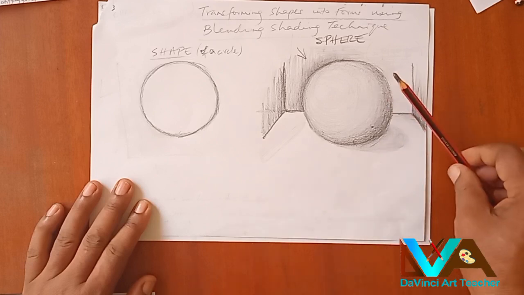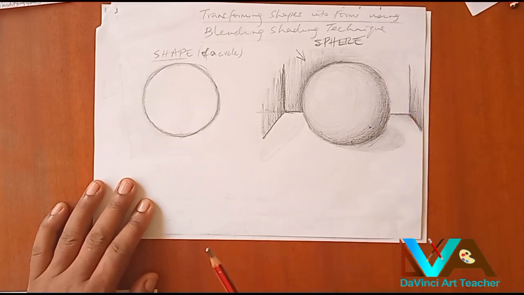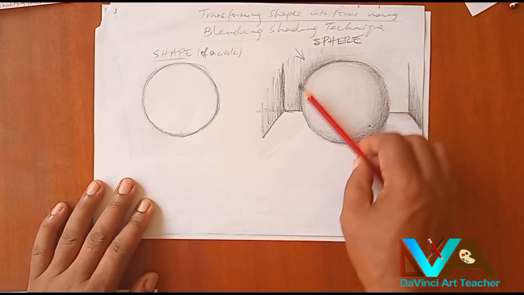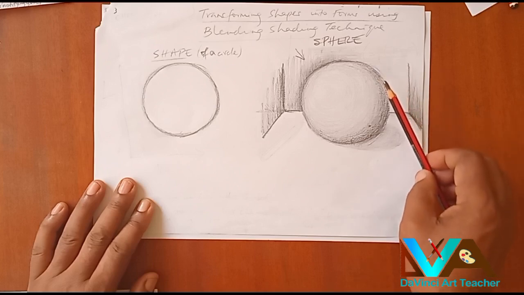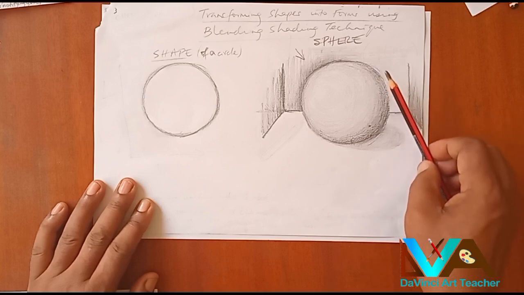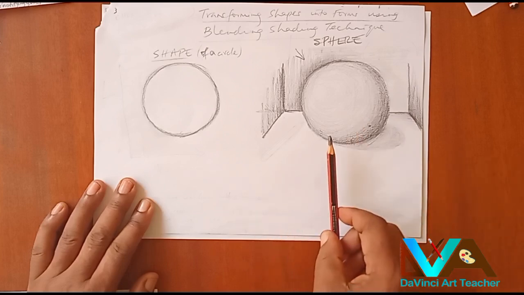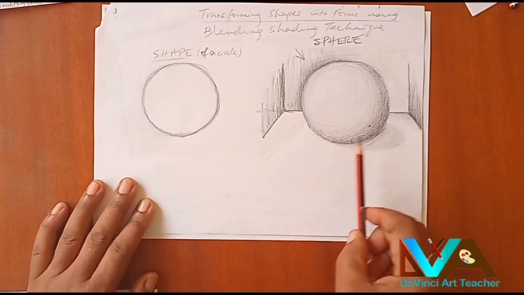That is why we use the technique of shading called blending this shape into a form called sphere. If you look at this sphere now, it has a three-dimensional effect.